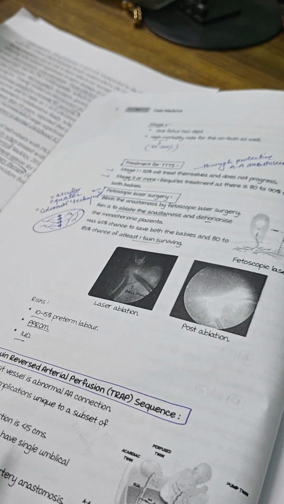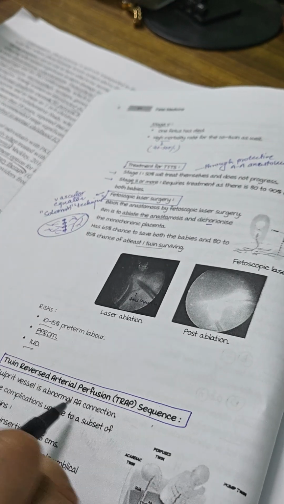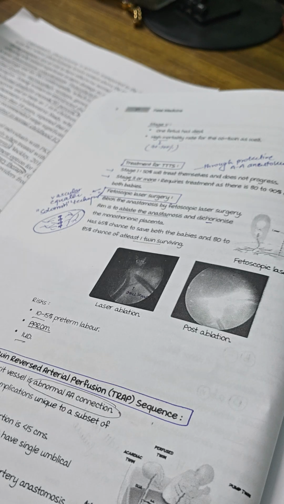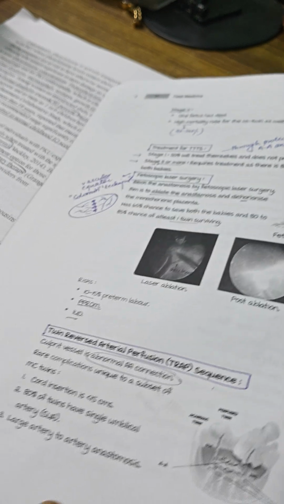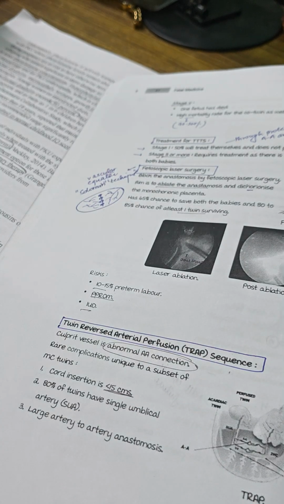Next is TRAP. TRAP is twin reverse arterial perfusion sequence. The culprit vessel is abnormal. So in TRAP there are abnormal AA connections. It is a rare complication unique to a subset of monochorionic twins. Here cord insertion is less than 15 centimeters. 80% of the twins have a single umbilical artery and a large arterioarterial anastomosis is seen.